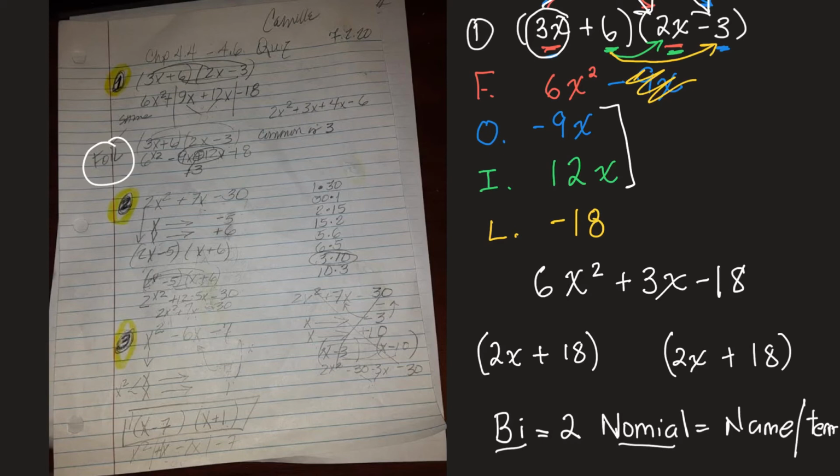So you take the 3x and you multiply it times the 2x first, then times the 3. Well, that's just distribution for the 3x. And then once you get done with that, you multiply the second term, the positive 6, times both of the terms in the other binomial. So 6 times 2x and then 6 times the negative 3.